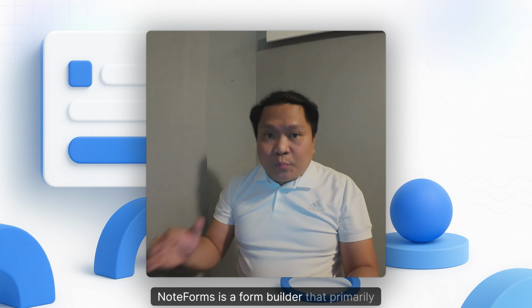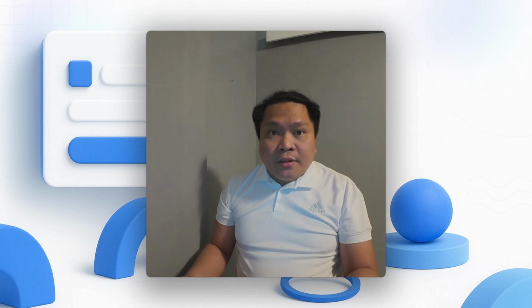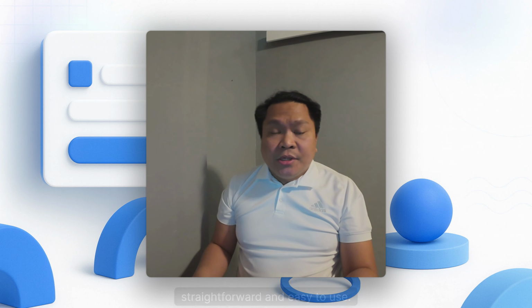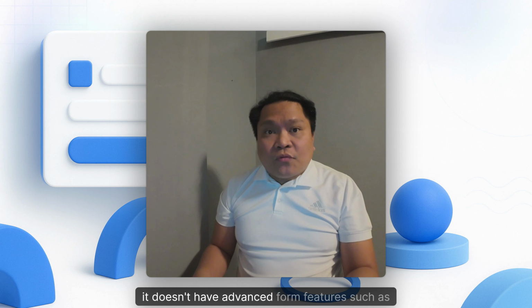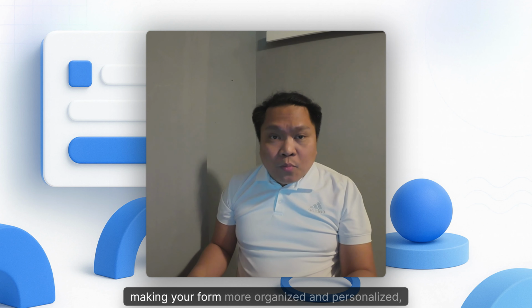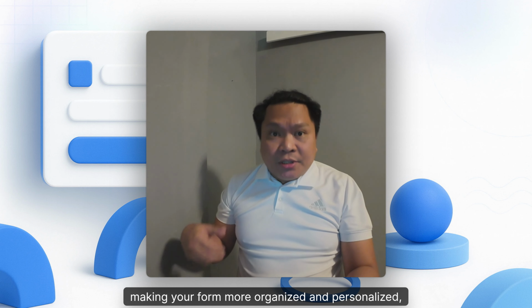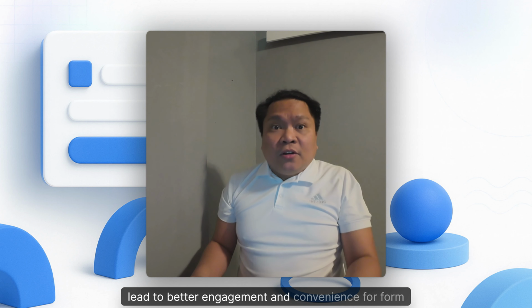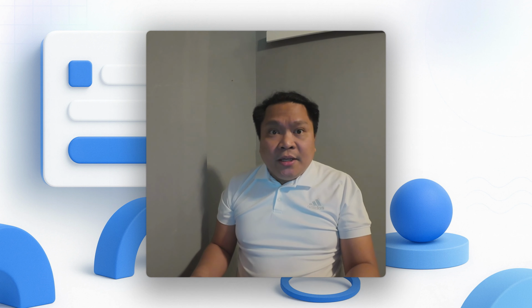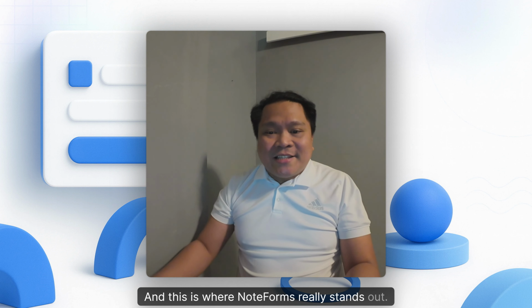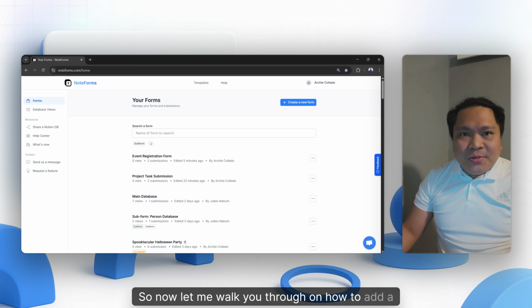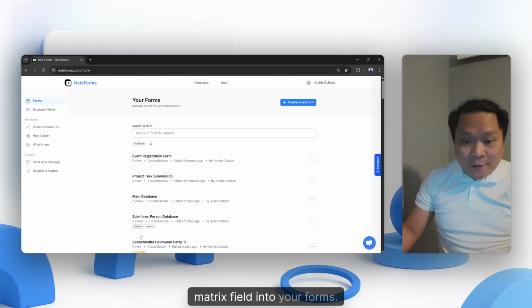NoteForms is a form builder that primarily integrates with Notion. Notion has its own form builder, straightforward and easy to use. However, it doesn't have advanced form features such as adding a matrix input field, making your form more organized and personalized, which will lead to better engagement and convenience for form users. And this is where NoteForms really stands out. So now let me walk you through how to add a matrix field into your forms.